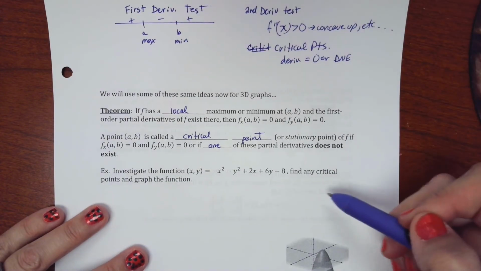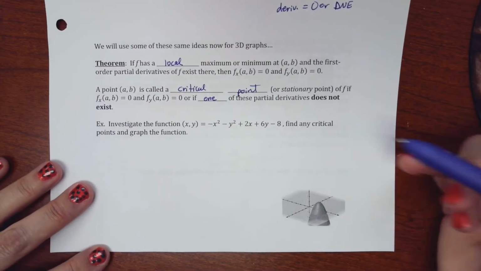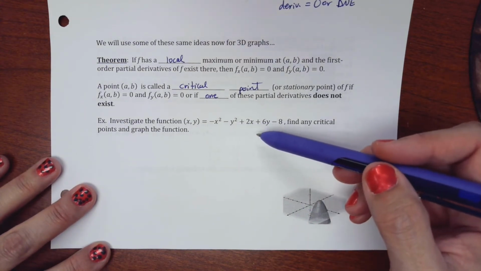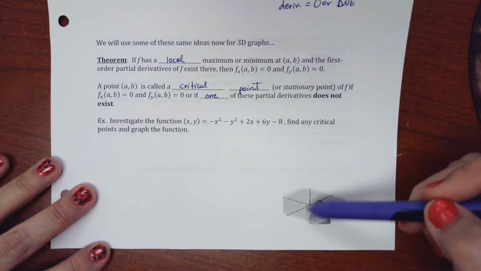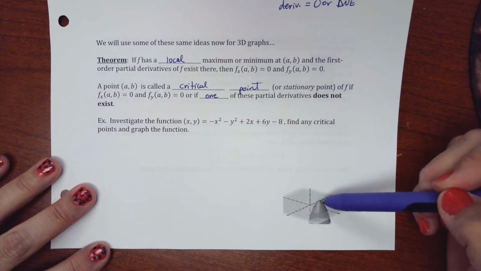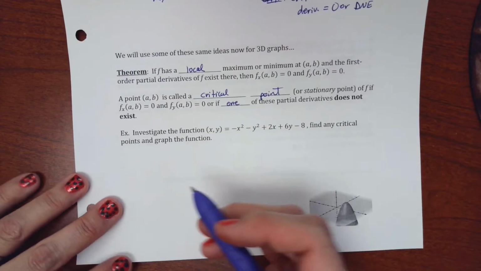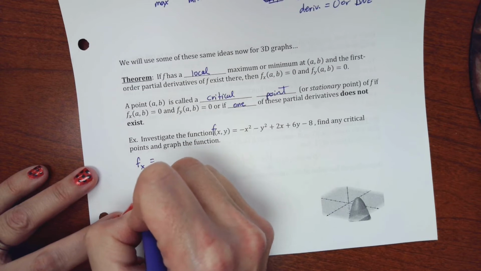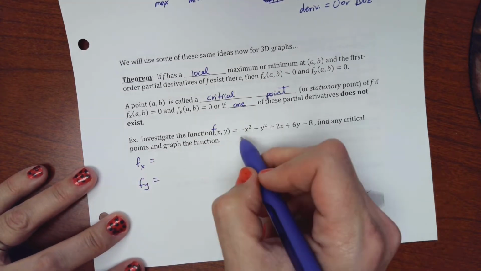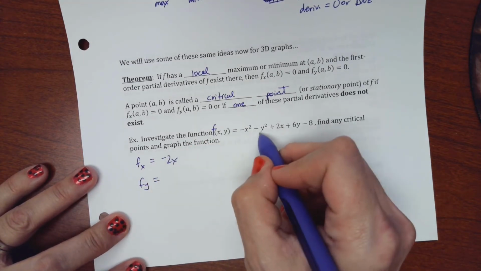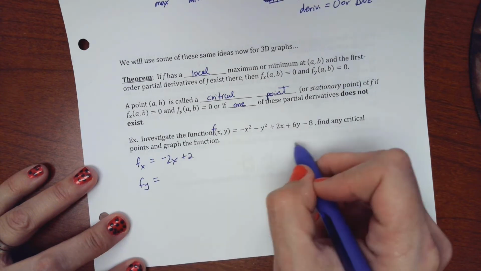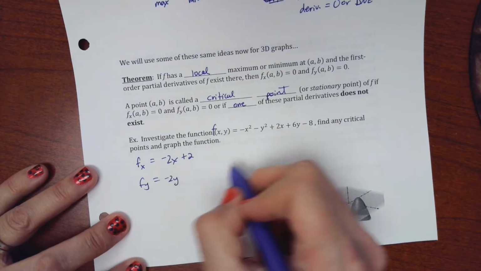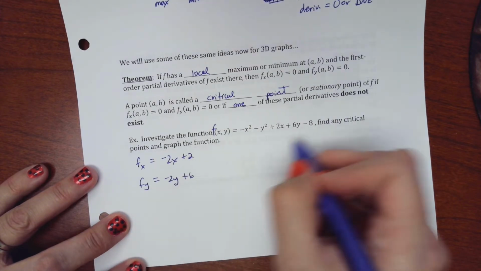Okay, so let's find some critical points here. You can see there's this picture right here, so you do have to know some of your shapes again, but it's a paraboloid, so we're going to end up finding this point right here. Let's do our fx and our fy. My fx would be negative 2x plus 2, and the rest is gone. My fy would be negative 2y plus 6, and the rest is gone.